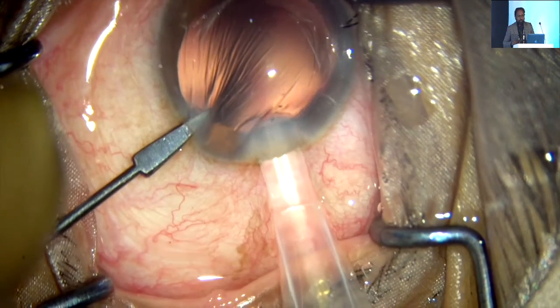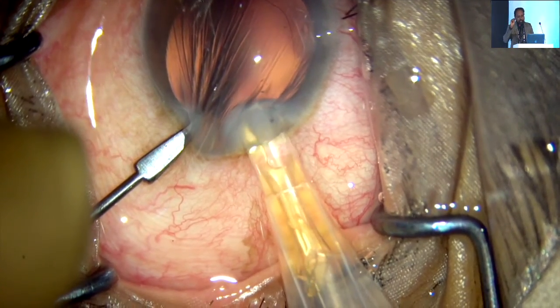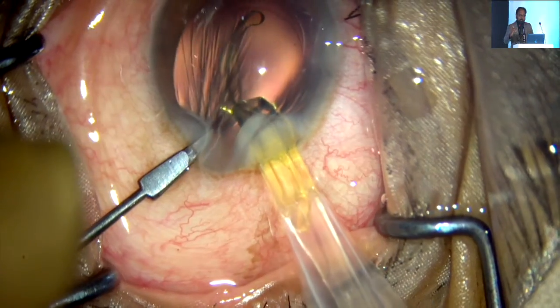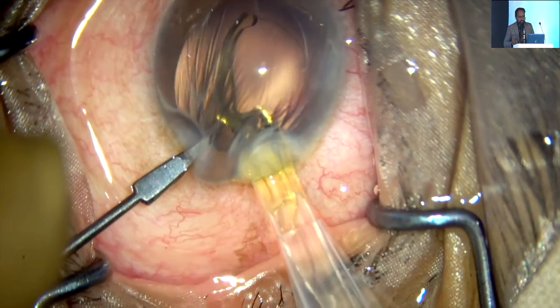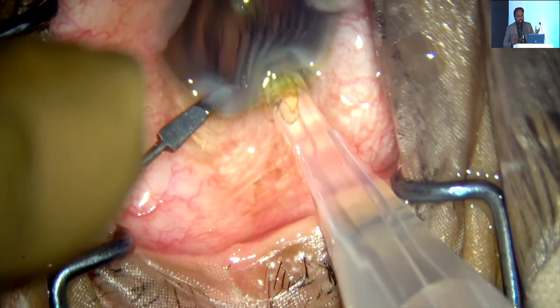What else can go wrong is the IOL can get stuck in the wound. I think all of us have gone through this. The first mistake here is that you can see the trailing and the leading haptic coming out pointed. This can also be dangerous because it can sometimes rupture the PC or hit the angles of the iris and cause bleeding. And it has happened. The second thing is the chamber is not formed here. You can see those folds in the cornea and too much force.